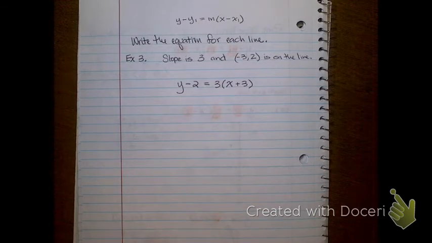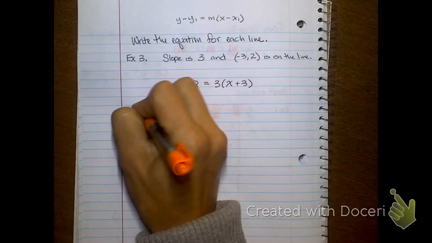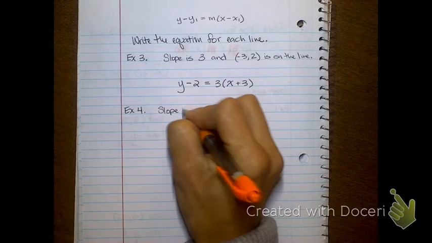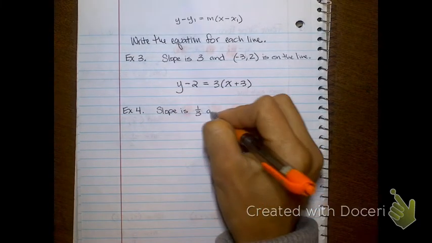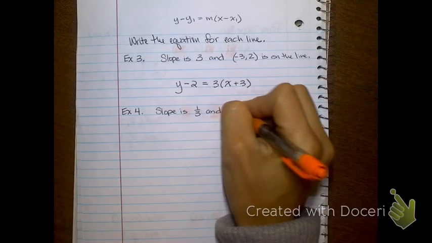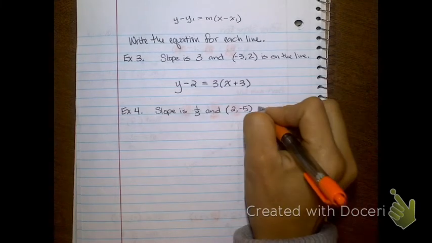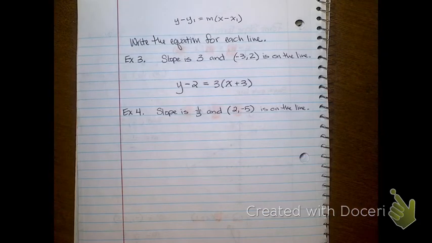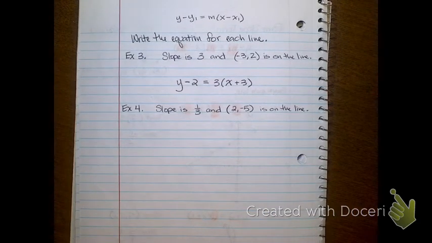Okay. All right. So let's take a look at example 4. We'll have you guys try this one. The slope is 1/3, and the point 2, negative 5 is on the line. Okay, so take a minute to give that one a try. Remember, use your opposite x and y values when you're plugging in.